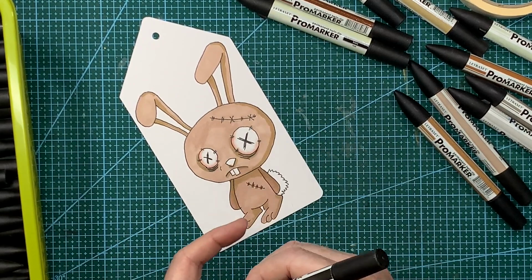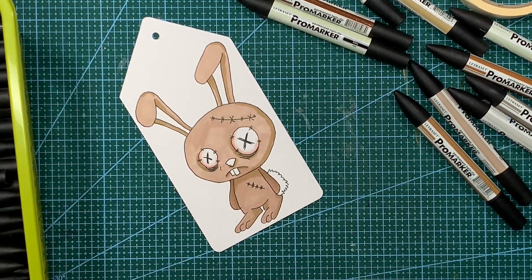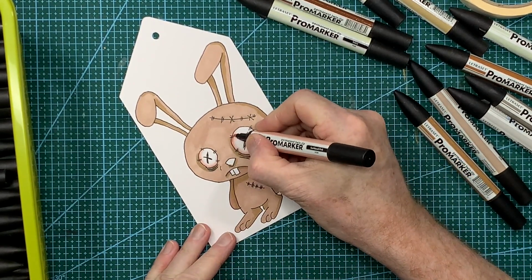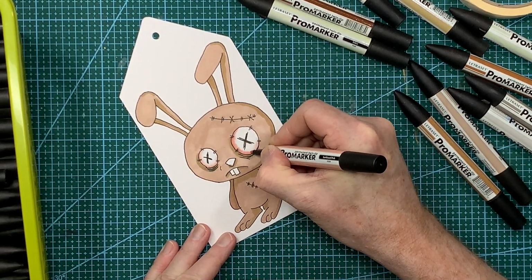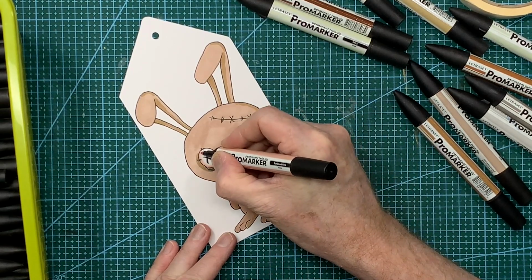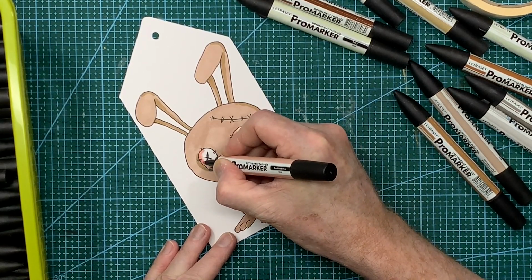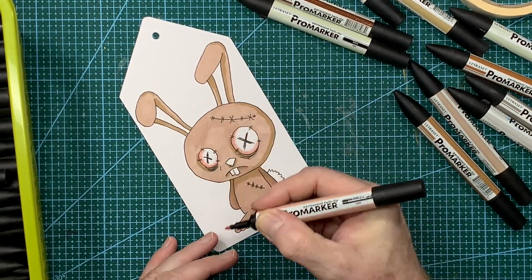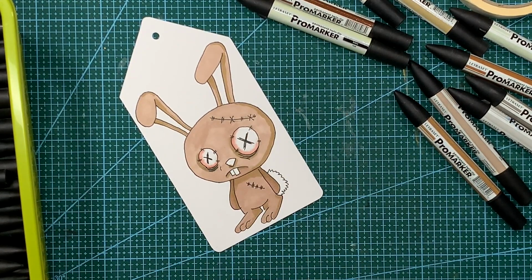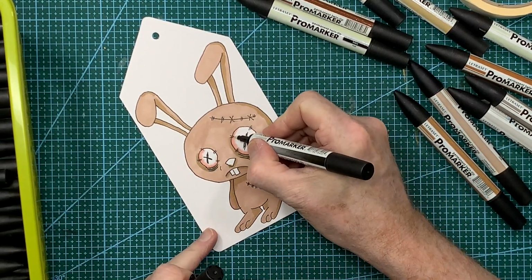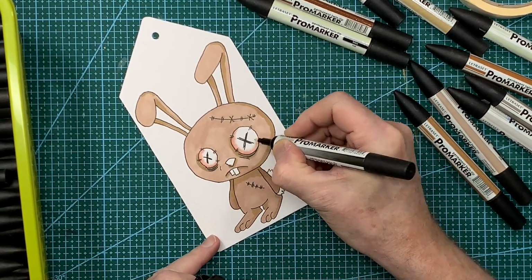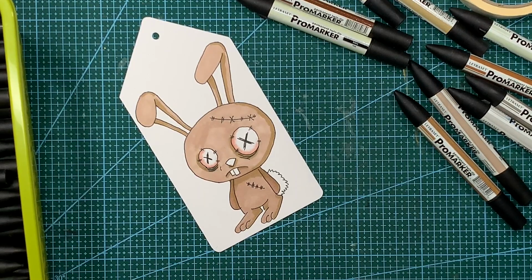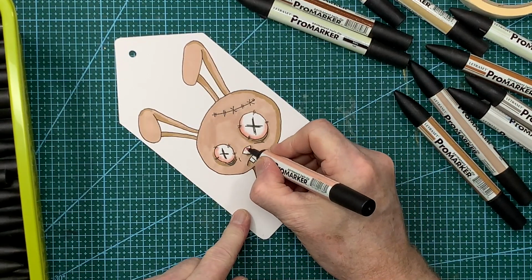If you go in with the colourless blender and then come back in with the pink, just like you did with the other two colours, it just helps to soften and diffuse. Okay, so let's give him a pink nose as well.